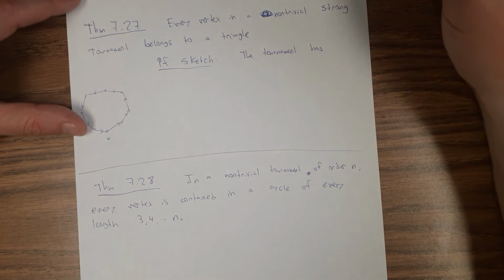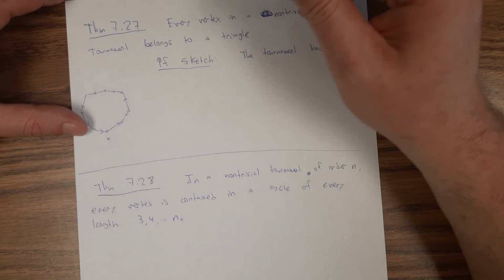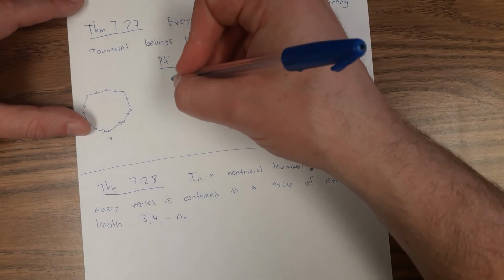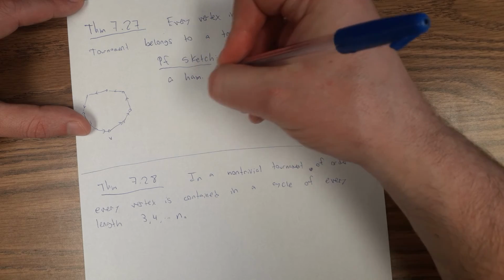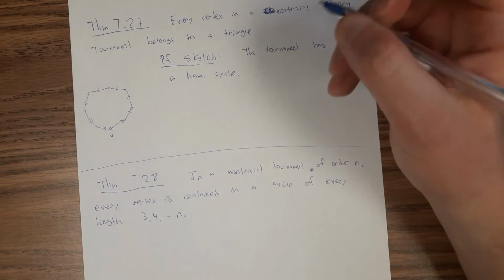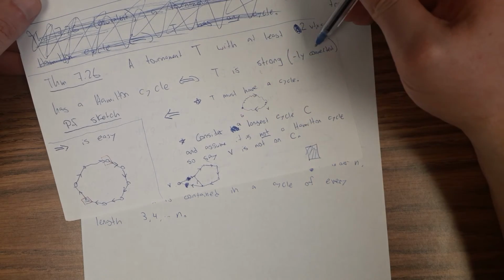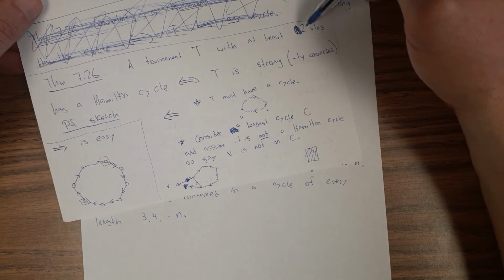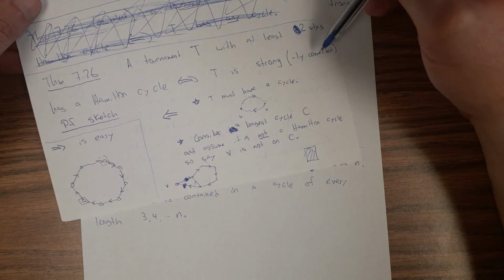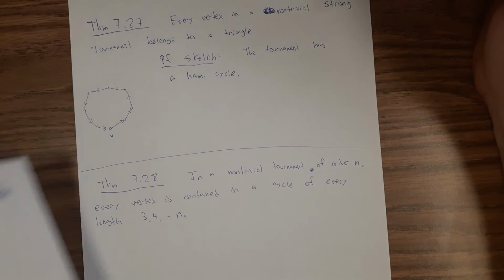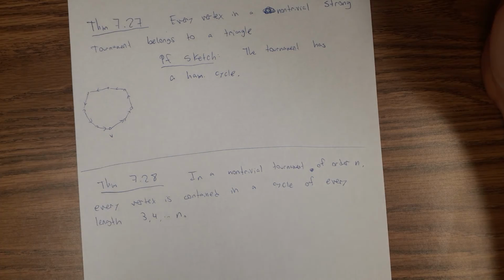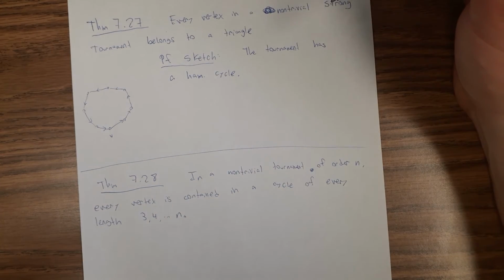We just showed that a non-trivial strong tournament has a Hamilton cycle. Right? If T is non-trivial, that just means at least two vertices, and it's strong, which implies that it has a Hamilton cycle. So we know that it has a Hamilton cycle.